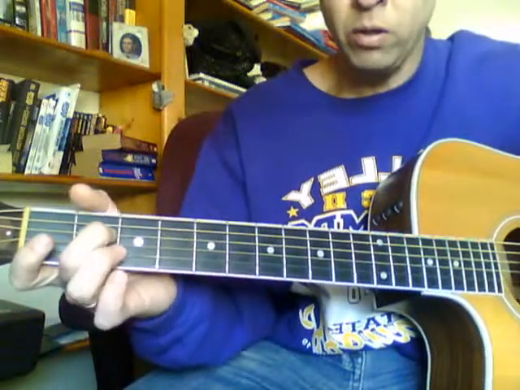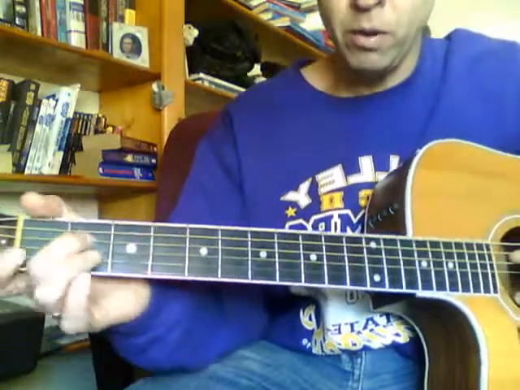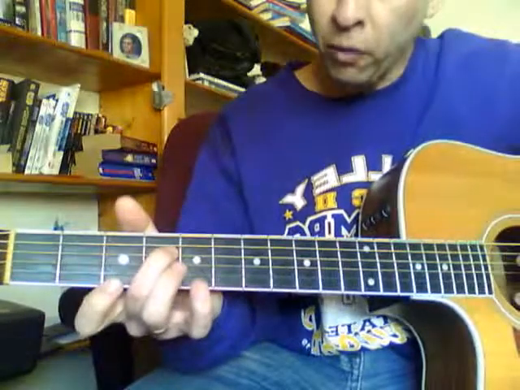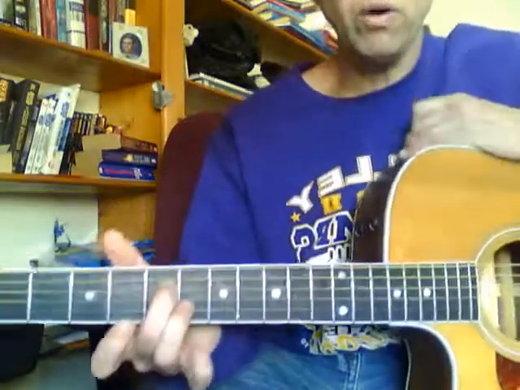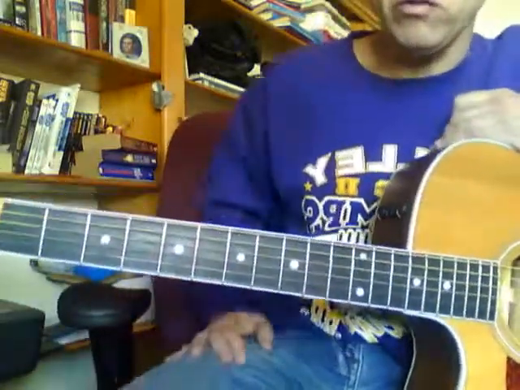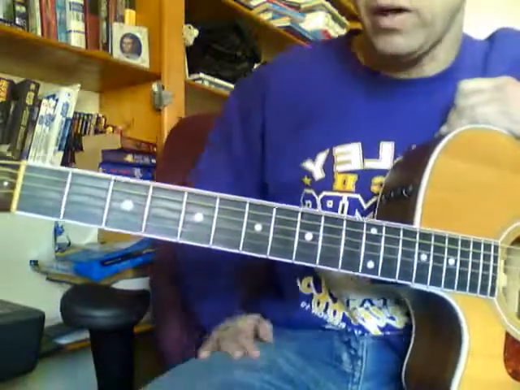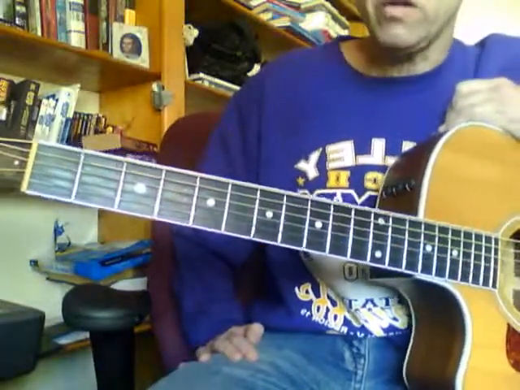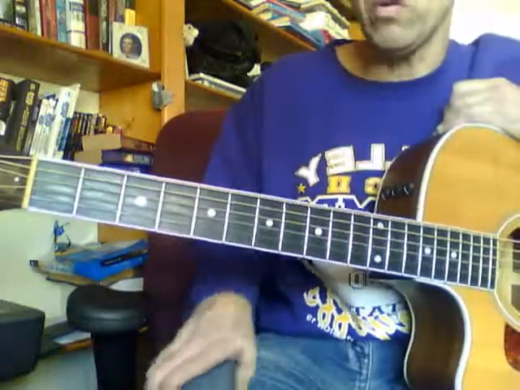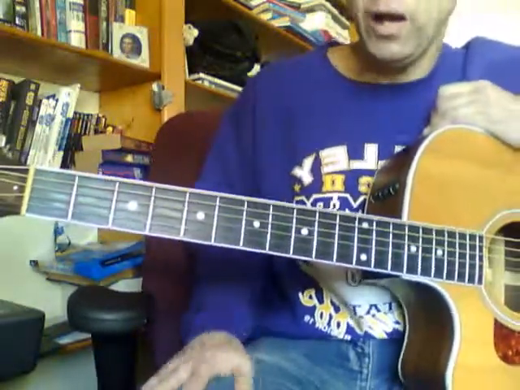Here's 1, 2, 3. Oh, skipped it. 1, 2, 3, 4. That G note, if you do a major scale in G major, you will find that that is the fourth note. So what we try to do in a suspended chord is we try to add that to the chord.